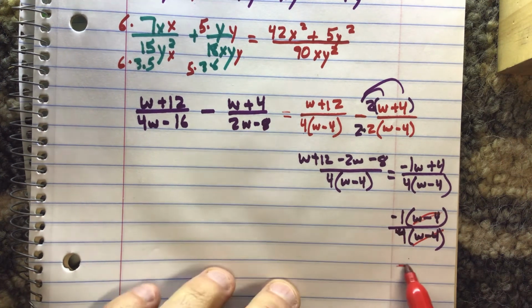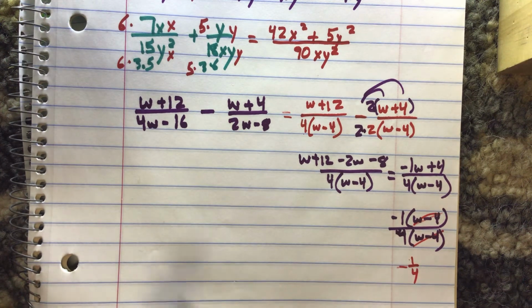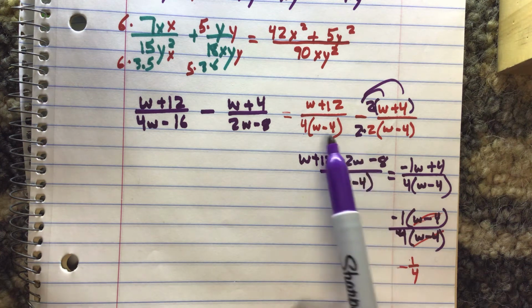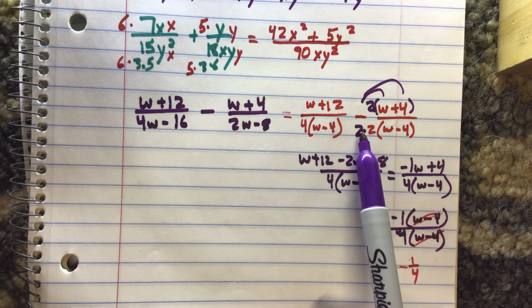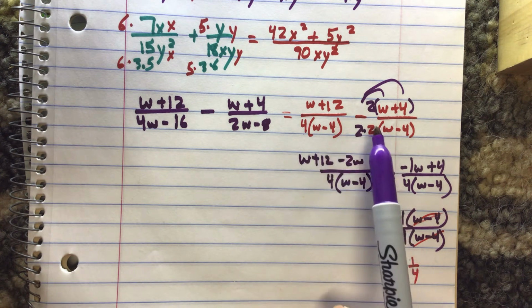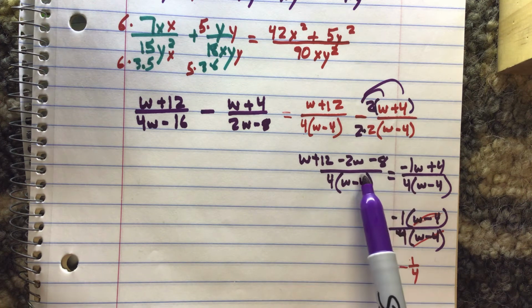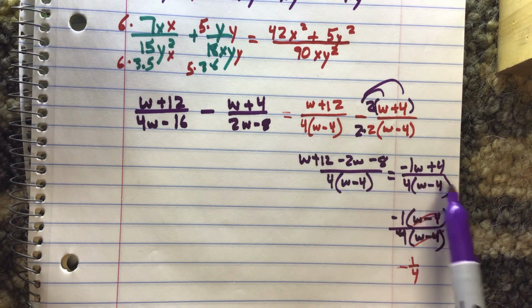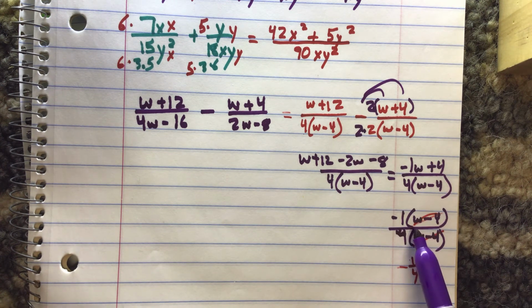That's what it reduces to. Okay, so again, I found the common denominator. All I had to do was multiply this by 2 to get it to match this one. So you're just trying to create common denominators, things that match on both sides. I distributed here, combined like terms, factored out a negative 1, and canceled these 2 terms.